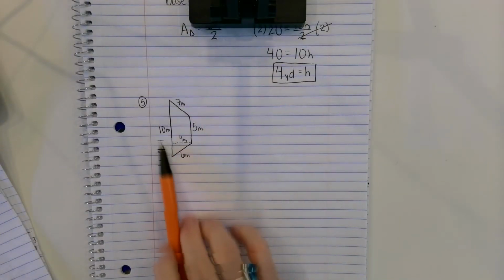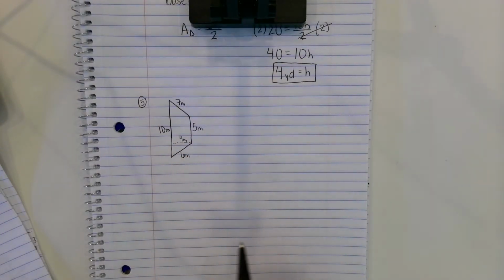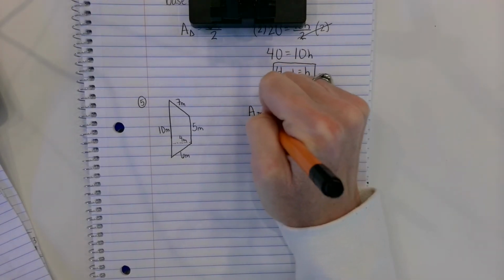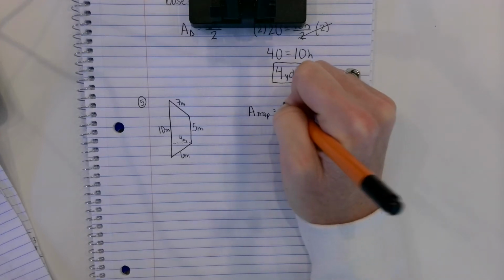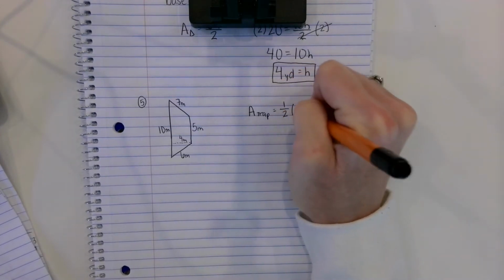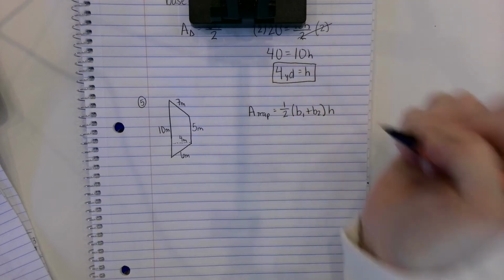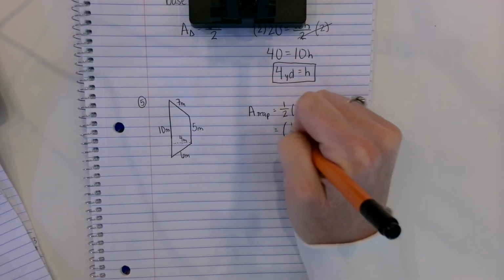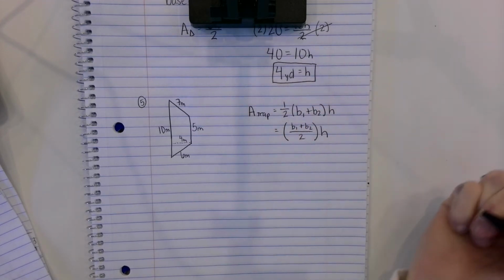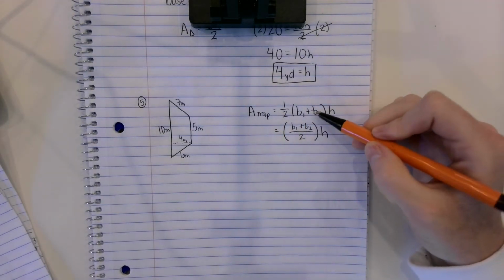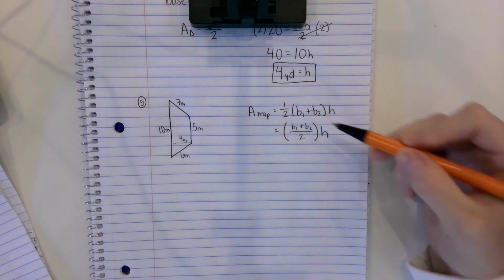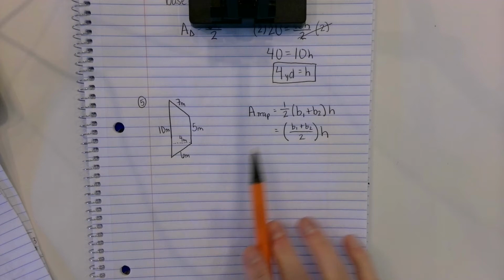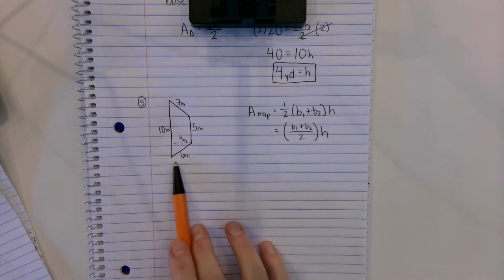Okay, next problem. Go ahead and find the area of this trapezoid. Pause and get your answer. Area of the trapezoid, two formulas we talked about. You can use either one: 1/2 (b1 + b2) times the height, or (b1 + b2) divided by 2 times the height. Now the thing is that your two bases that you add together have to be the set of parallel lines. It doesn't necessarily mean that they're the ones on the bottom.